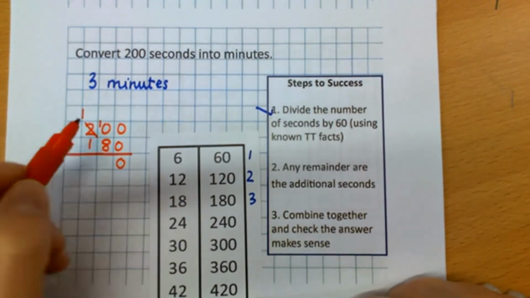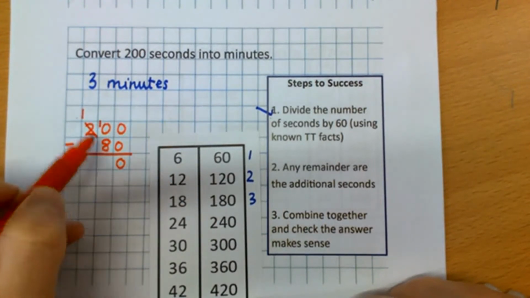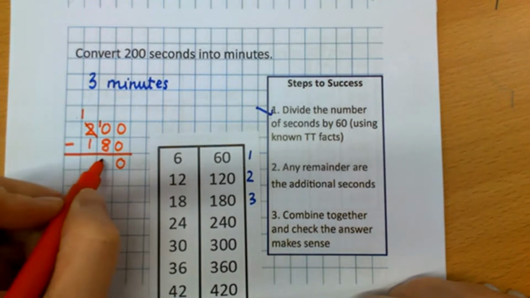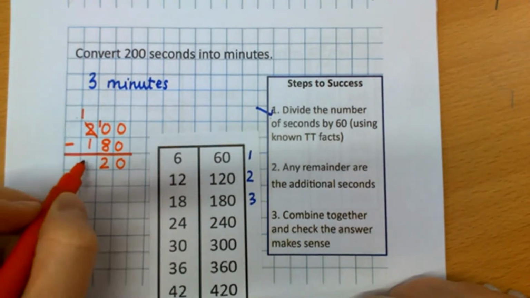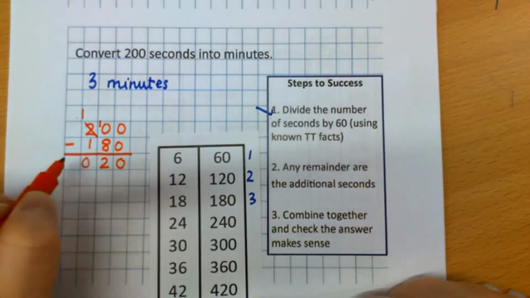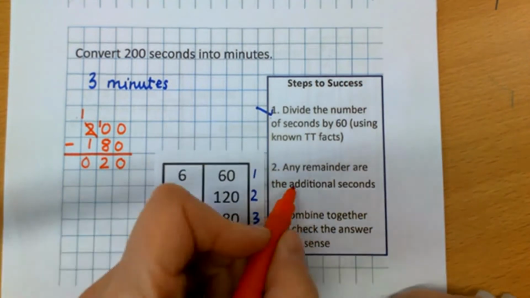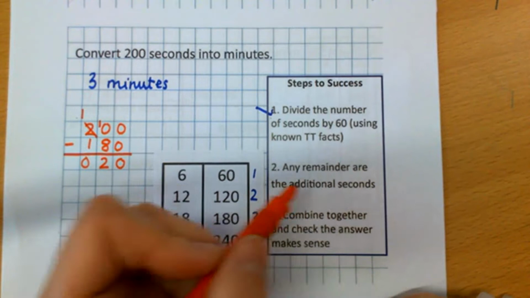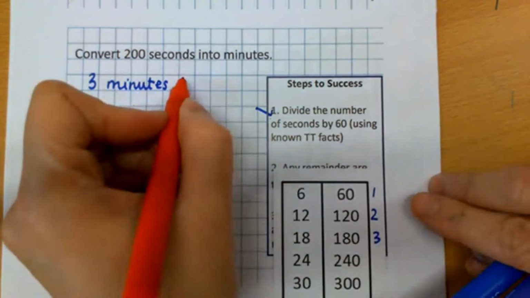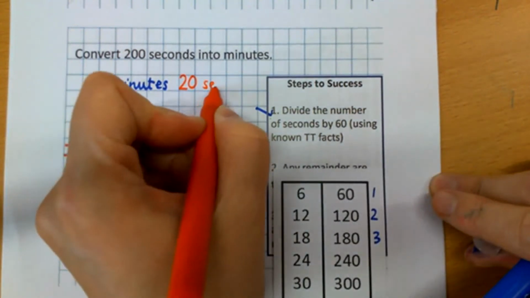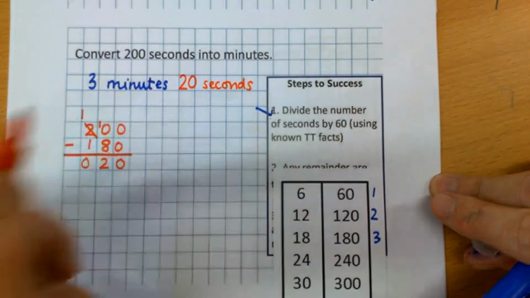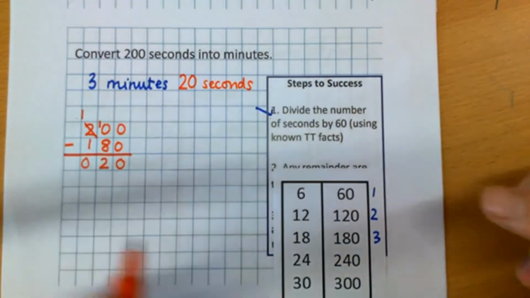I'm going to regroup because I can't subtract 8 from 0. 10 take away 8 equals 2, 0 take away 0 equals 0, 1 take away 1 equals 0. So here I have 20 left. That's the remainder. So this is the seconds. So I know that I have 3 minutes and 20 seconds, and that's my answer.